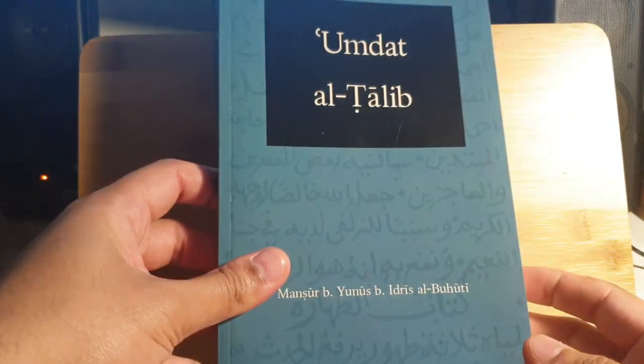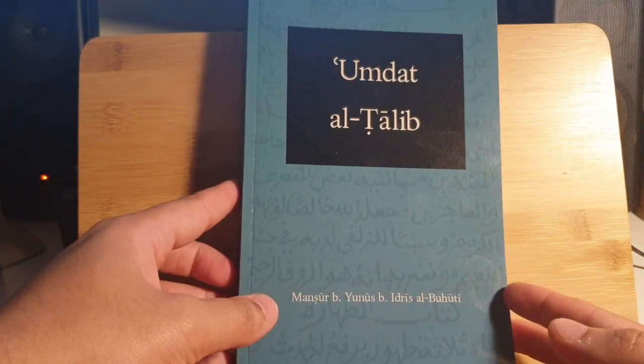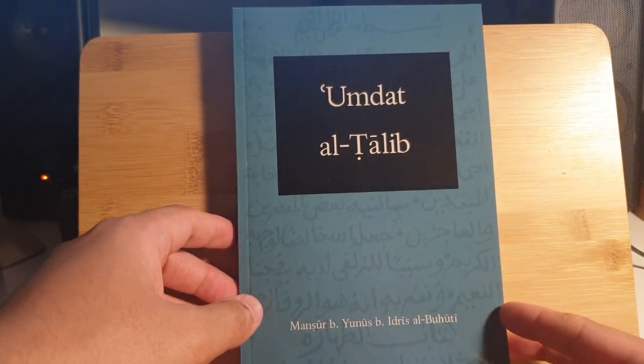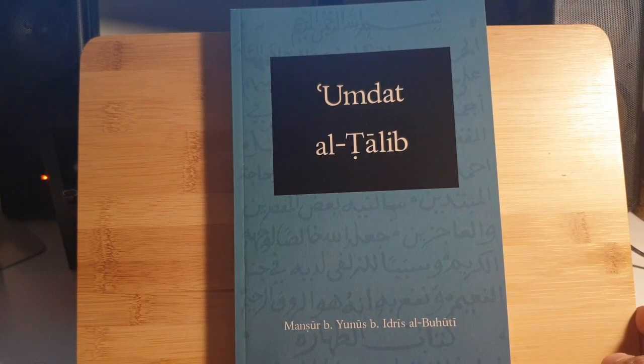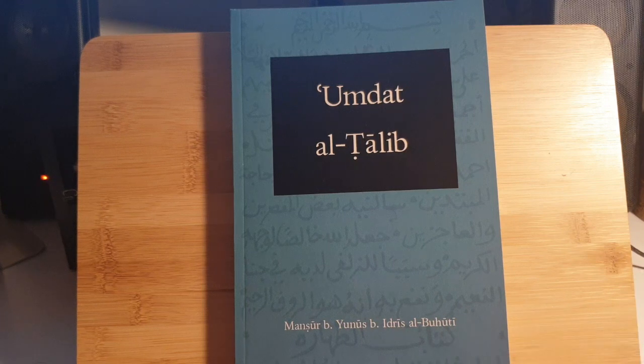This book has received a lot of khidmah, in the sense that there are some very important, well-known commentaries to it, and none, of course, in English. But it hasn't received probably as much khidmah and service as Zad al-Mustaqni'. Zad al-Mustaqni' has been commentated upon and explained, especially in this era.